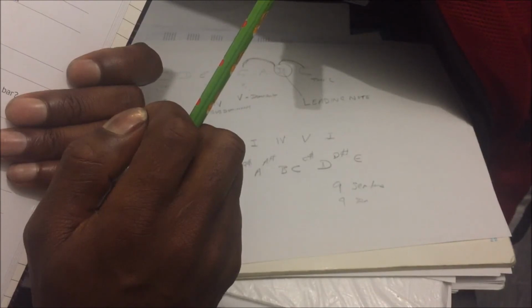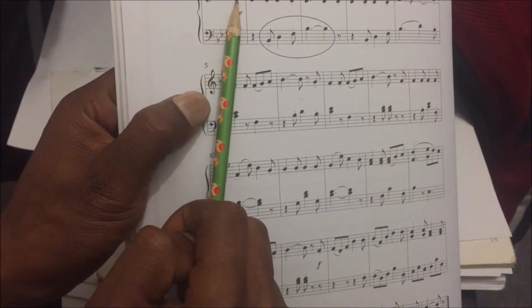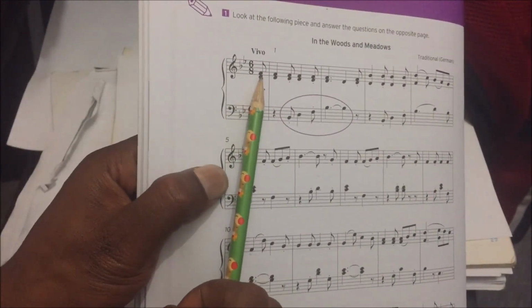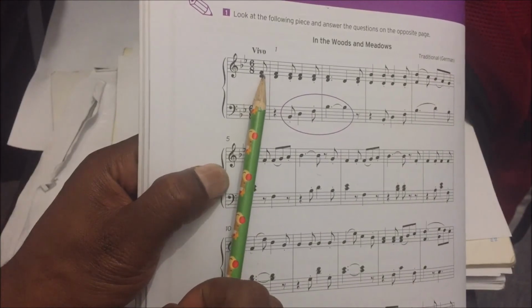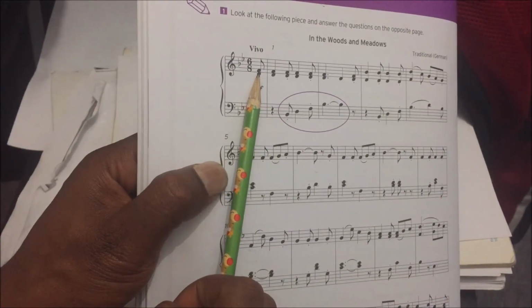What is the musical word for the music that does not start on the first beat? This does not start on the first beat. It's not a complete bar, is it? The first beat of this song starts here. So this is called anacrusis, as I said before.